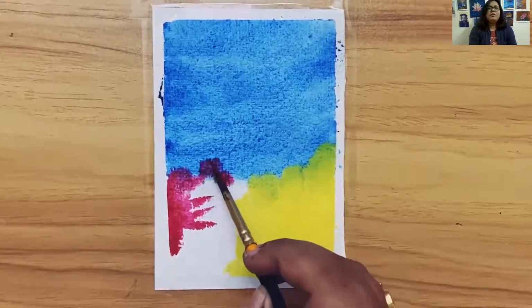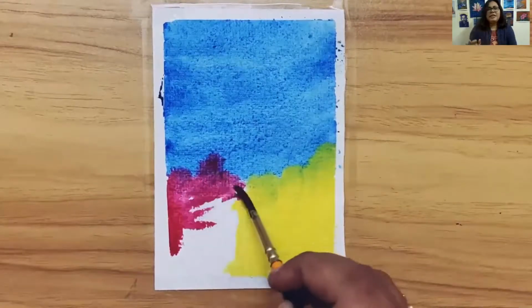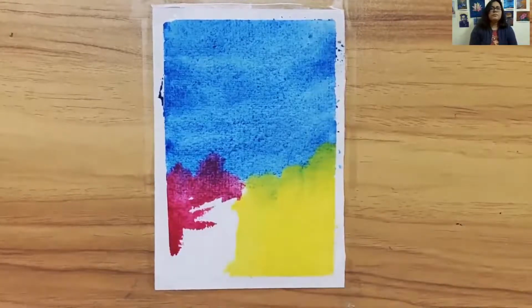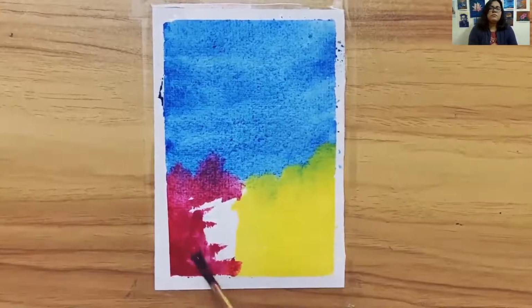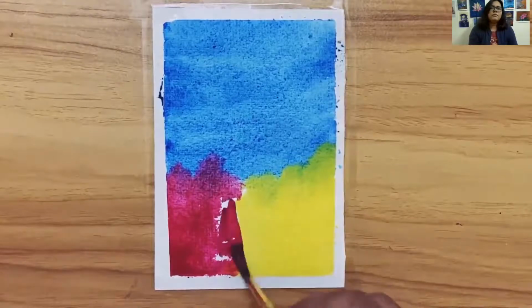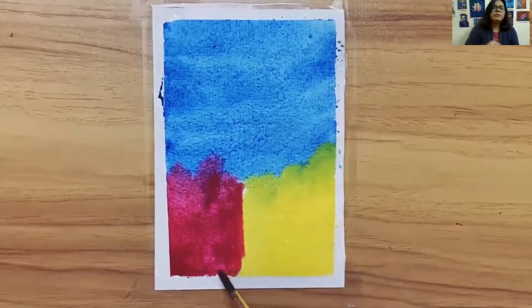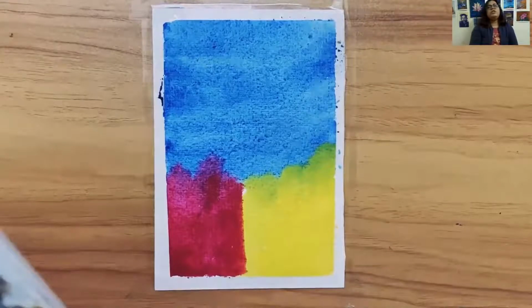See, I'm circling up the top portion so that they look like clouds. They shouldn't be looking like a straight line. Circle the top portion so that they look like clouds. Just complete till here, everyone. Complete making the top portion of the left hand side and covering one half of the lower paper.